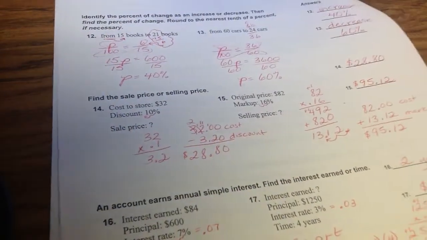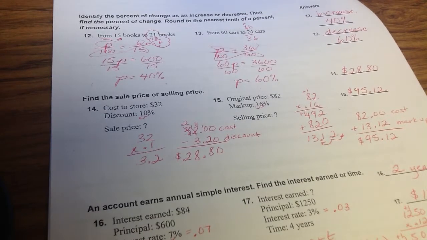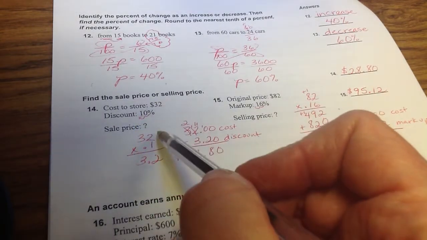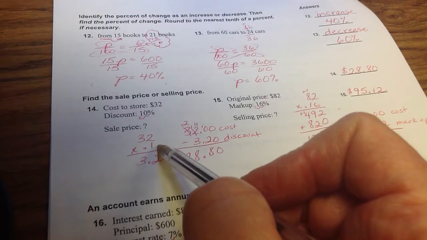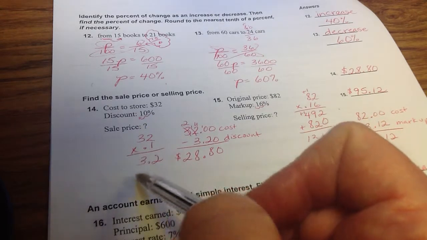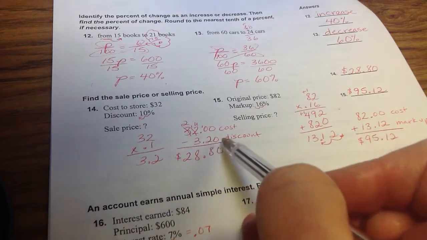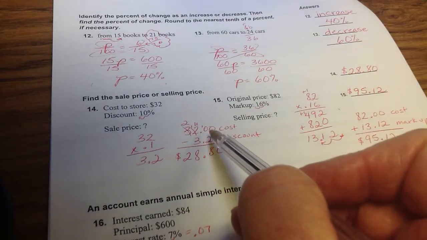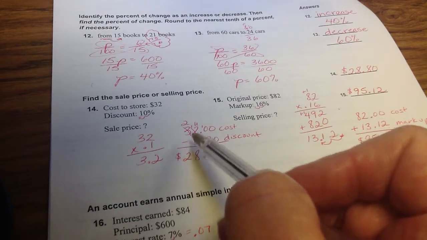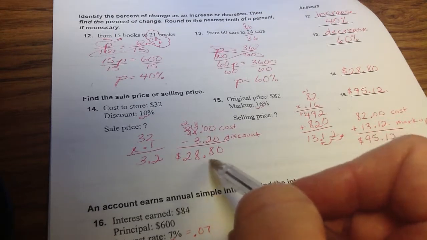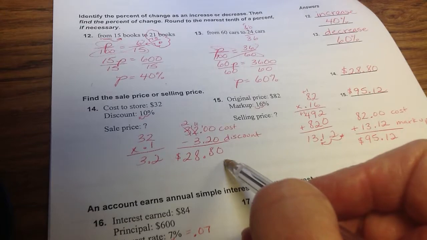The next part is find the sale price or selling price. For both of these, two parts remain the same. You change the percent to a decimal, and you multiply it by the cost. So this is going to be 0.1, 10% is 0.1, times 32, and you get 3.2. In money, 3.2 turns out to be $3.20. That's your 10% discount. Now if the cost was $32, for a discount you're going to subtract. So you use your borrowing techniques, or however you want to get the difference, and find $28.80 as the sale price.